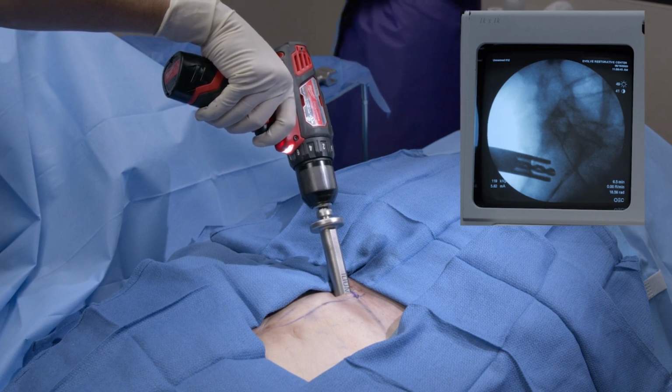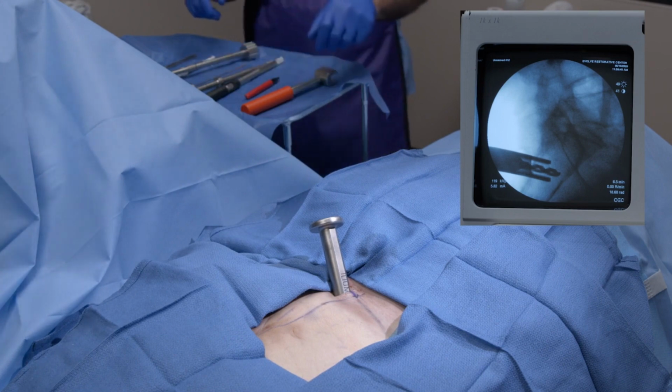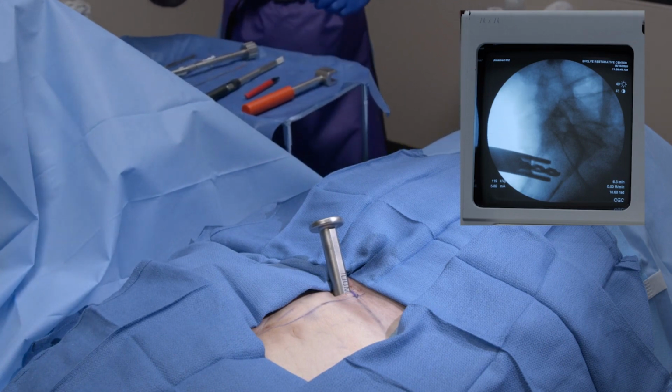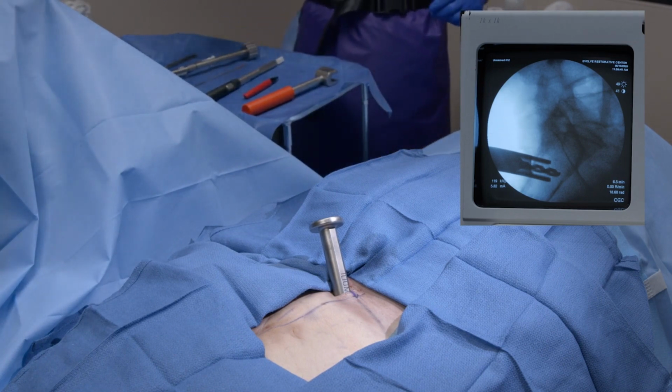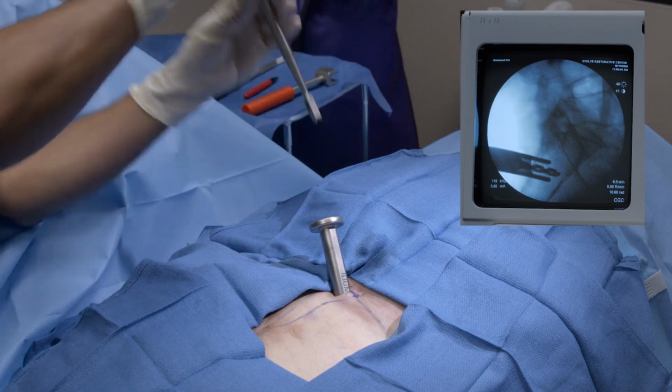So we use our power instrument here, which basically is optional, frankly, depending on how your technique is, but it's nice to have the drill create that pilot hole. And now what we're doing is we're going to make that round hole into a square hole, because this is going to allow the allograft.